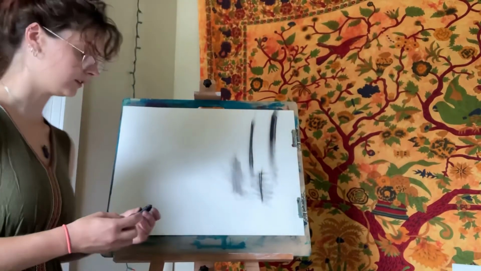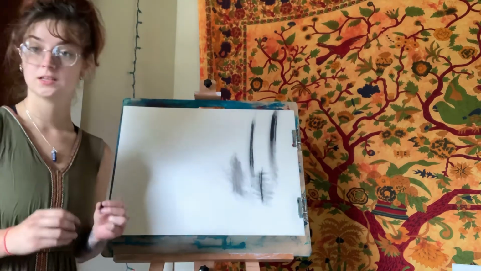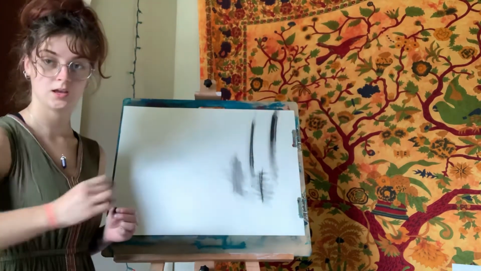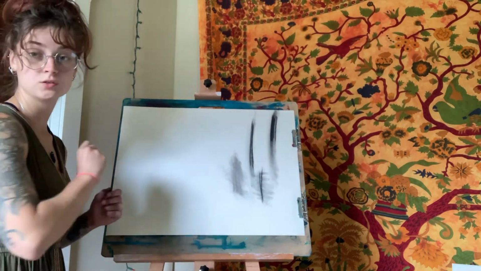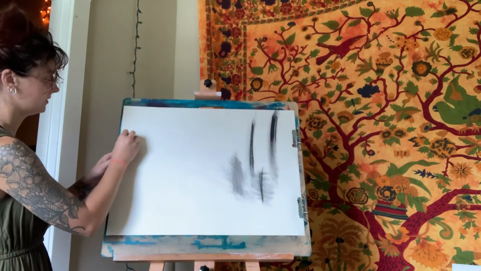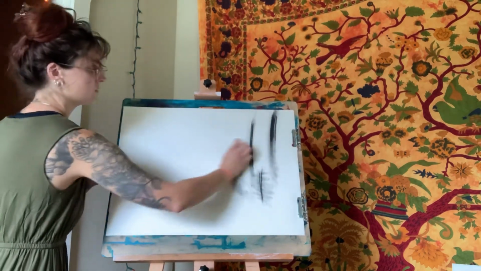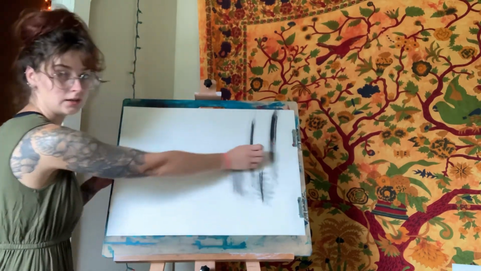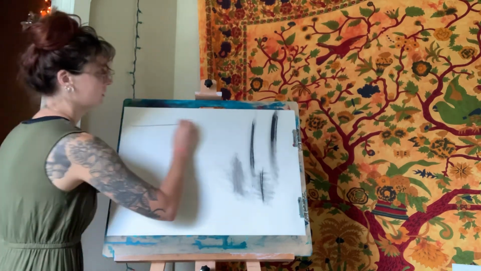I'll move over to the other side so that it's easier to move around the page. But the biggest thing with charcoal is that you want to move your body as much as you can when you draw with it. So for example, if I want to draw a straight line, I'm going to take my charcoal and just move in this motion, moving my arm as much as possible, but also moving my body into it. This is how you're going to get the best lines and the best shapes.